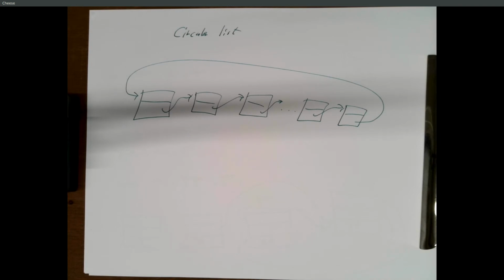But you could have the last node point back to the sentinel. But then every time you get to that, you have to know not to deal with that node's data. And you can do circular doubly linked lists for bonus fun. So there's all sorts of variations on this.